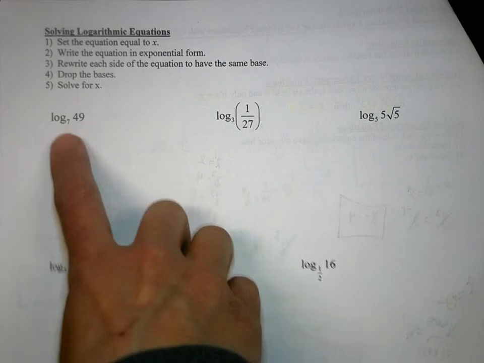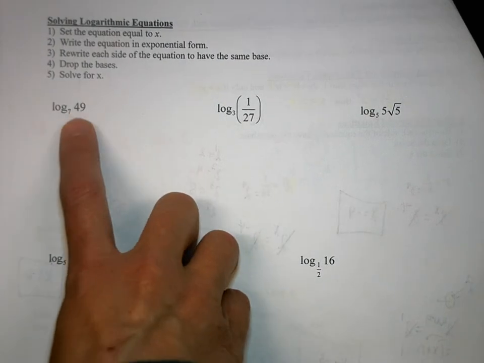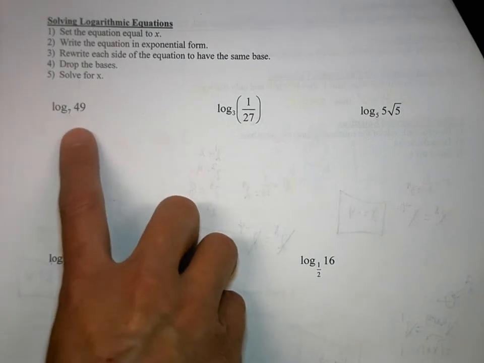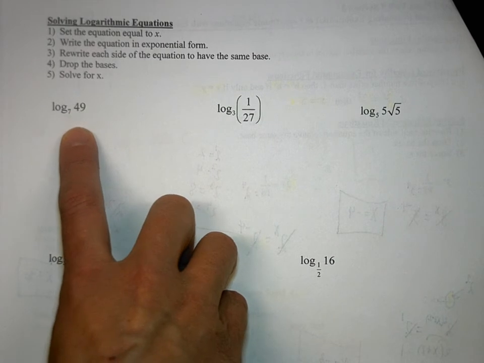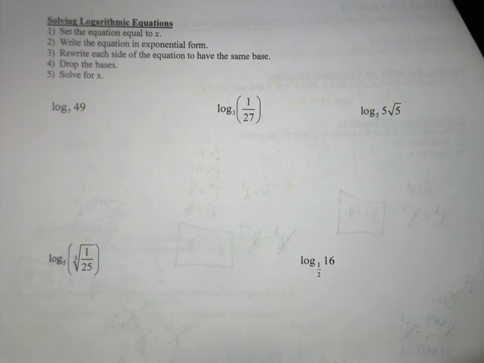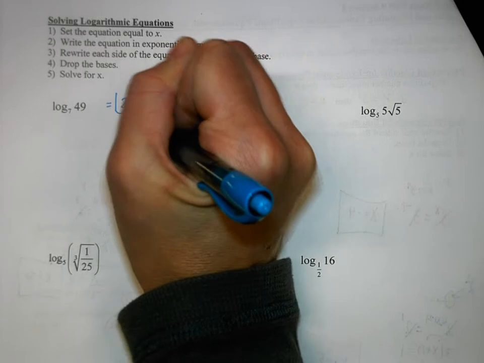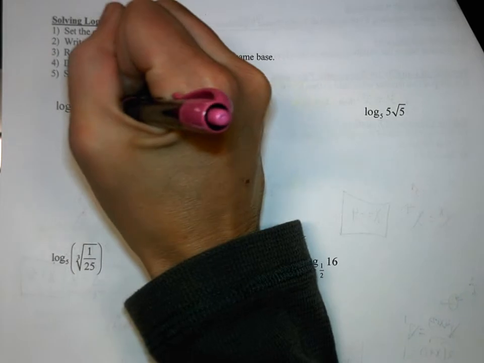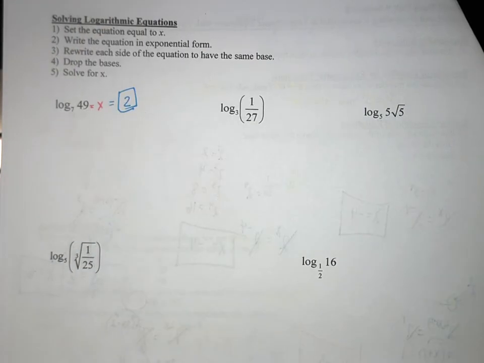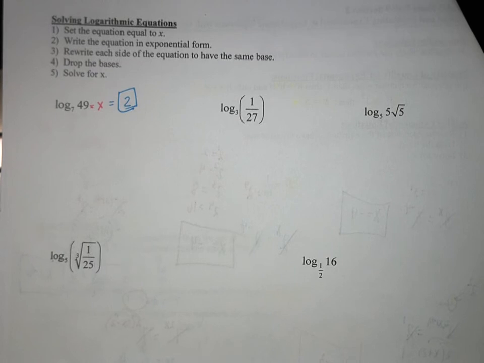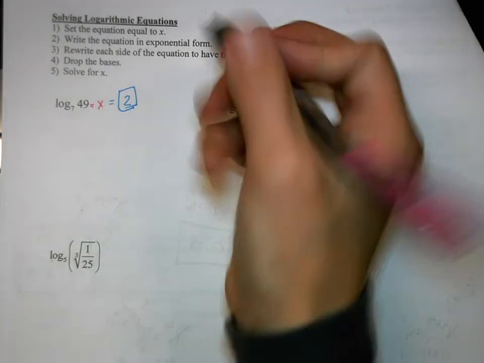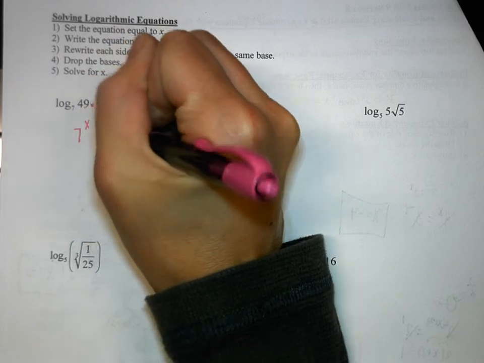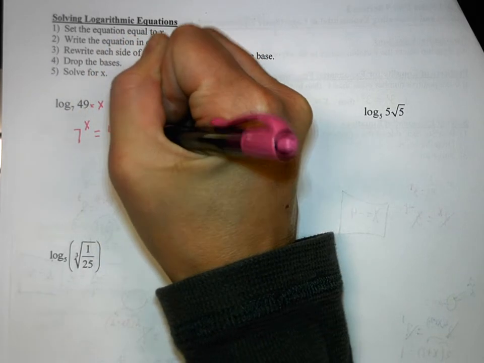So we'll work through this process on one that we know the answer to. Because if we look at this one, it's saying 7 to what power is 49? And what is that answer? It's 2. Okay, but let's work through this process just in case. So you would end up saying this equals x, okay? And then we would rewrite this in exponential form. And so we would say that would be what? 7 to the x power equals 49.